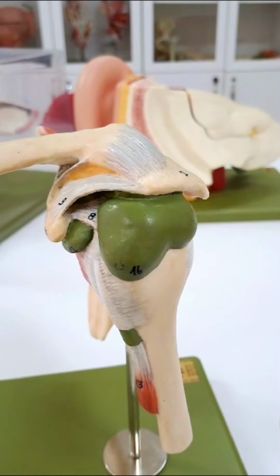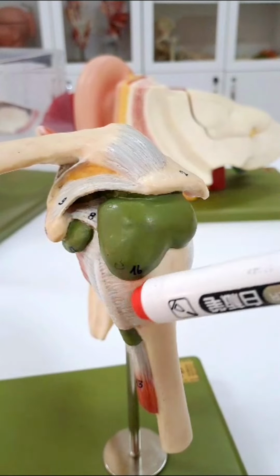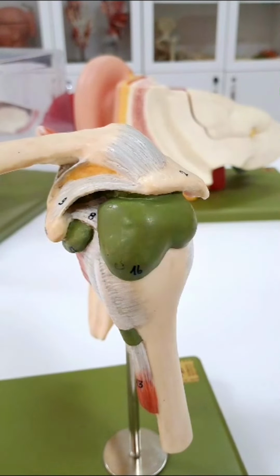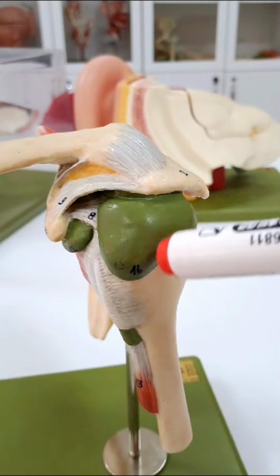Now what happens if this bursa gets inflamed? The condition is called subacromial bursitis. So now you know the etiology. How do we treat it? We give NSAIDs and physiotherapy activities, and the patient gets fine within 4 to 6 weeks, I mean within 6 to 7 weeks or 2 months.